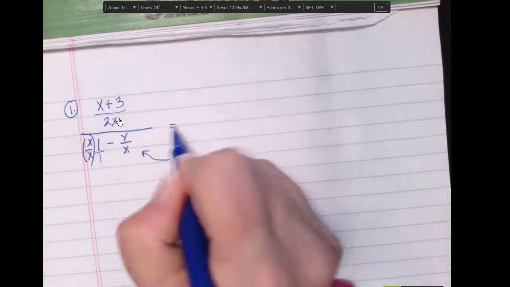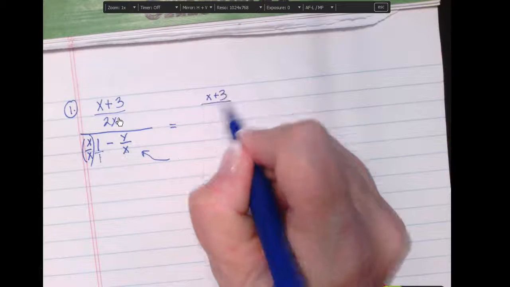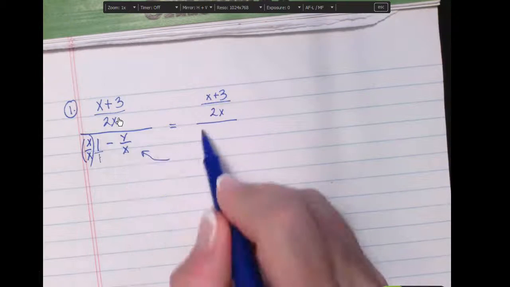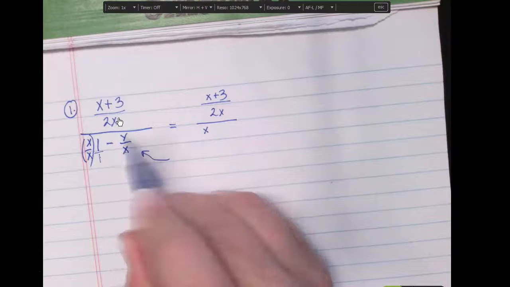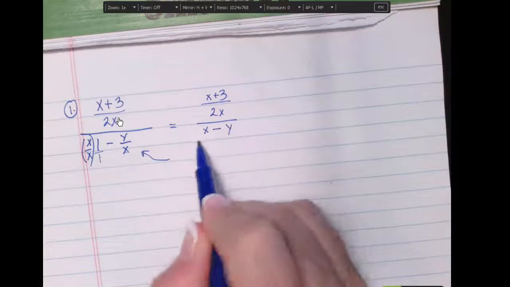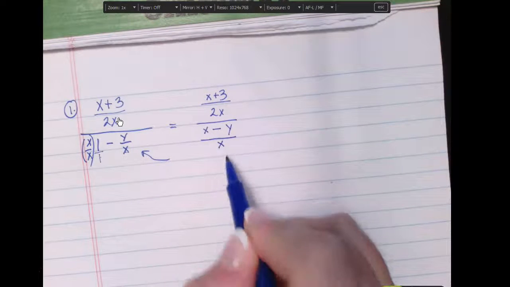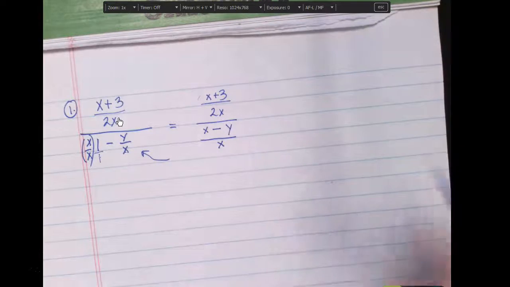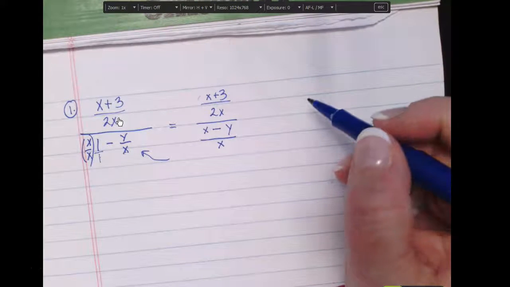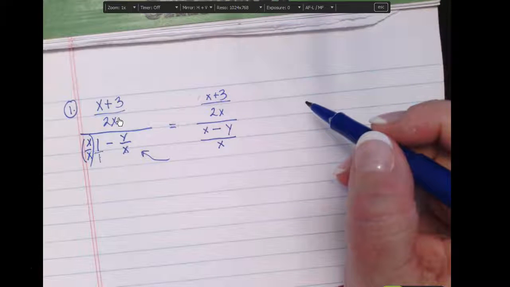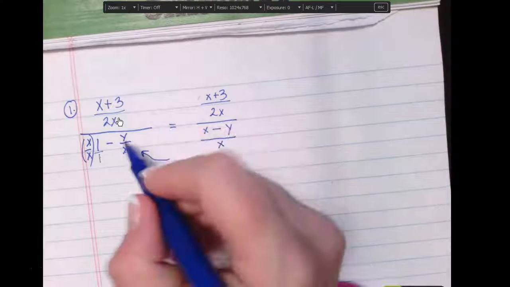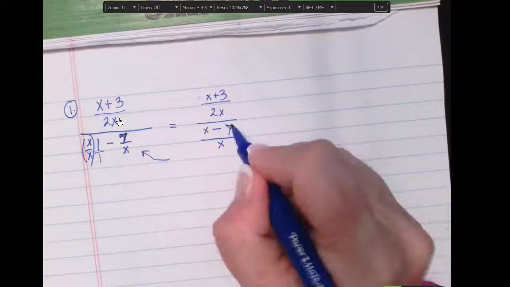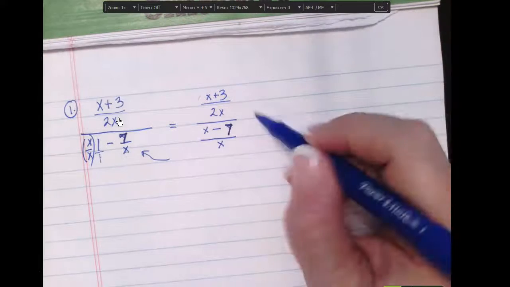And what that's going to do for me, it's not going to change the top at all, but here on the bottom I'm going to have x times 1 is x minus y, all of that over my common denominator, which is x. Now I have one expression divided by another expression, and it looks like I've copied the problem wrong. It looks like instead of a y right here, this is a 7, so that's even better. We have one less variable.